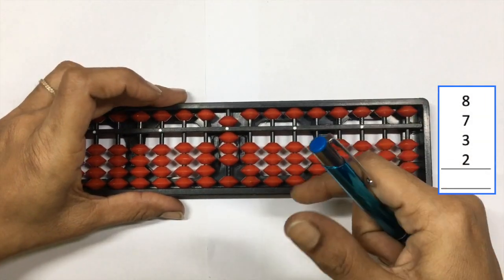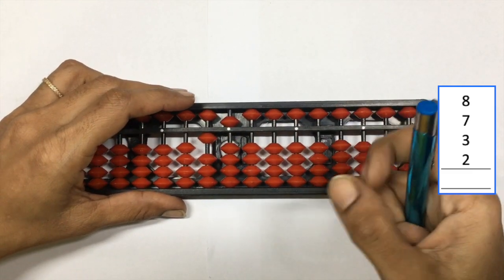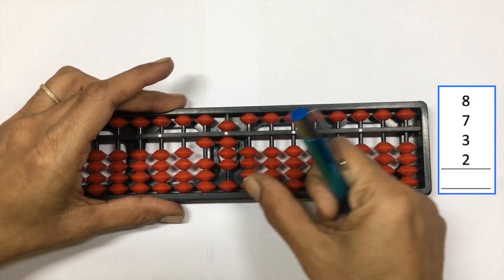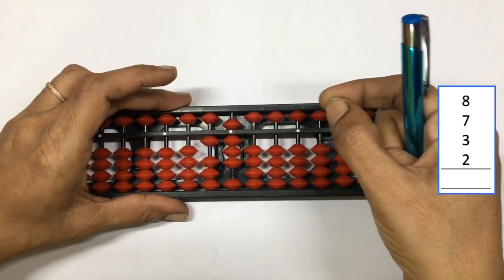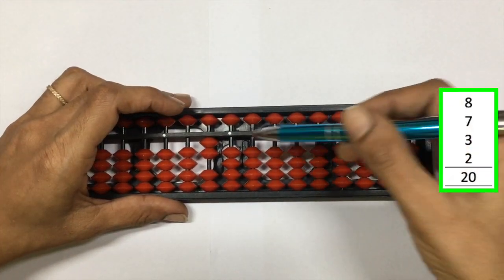Next 8, 7. 7 is minus 3 plus 10. 3. Directly we can add 3. 2. To add 2 we should use the big friend here. Minus 8 plus 10. Answer is 20.